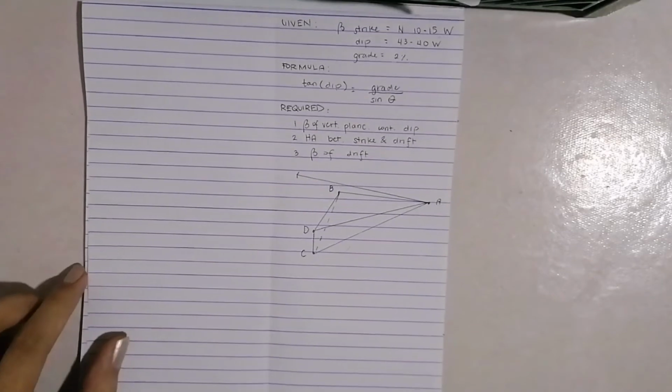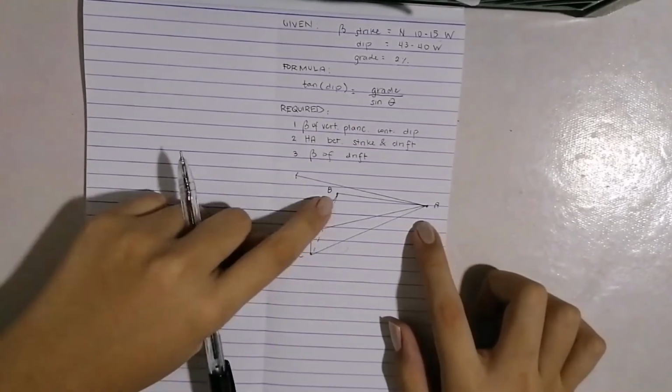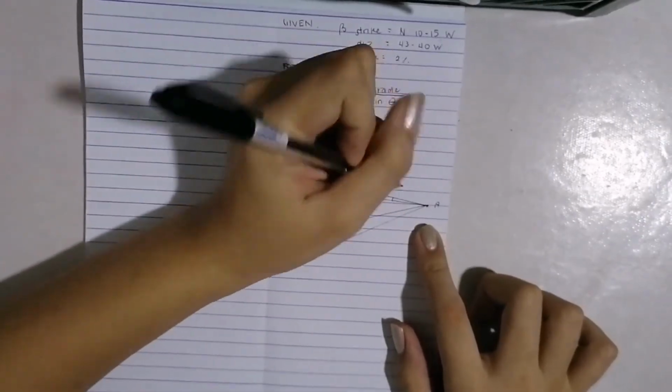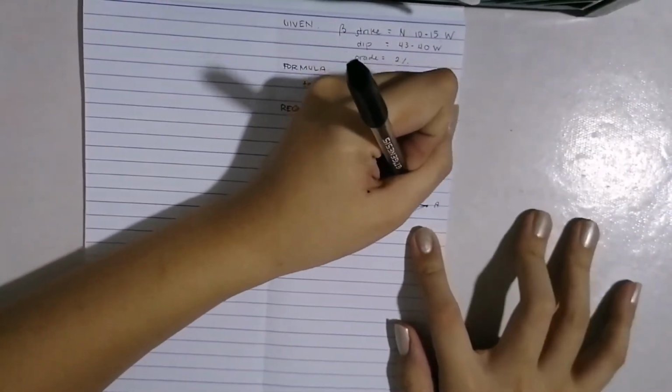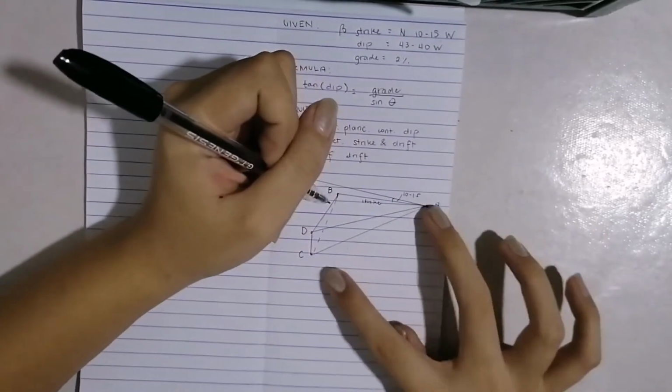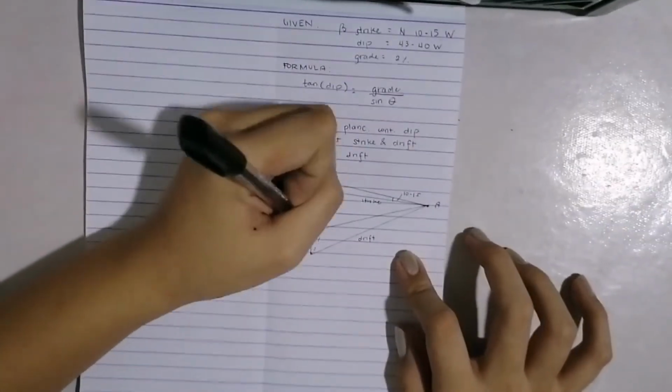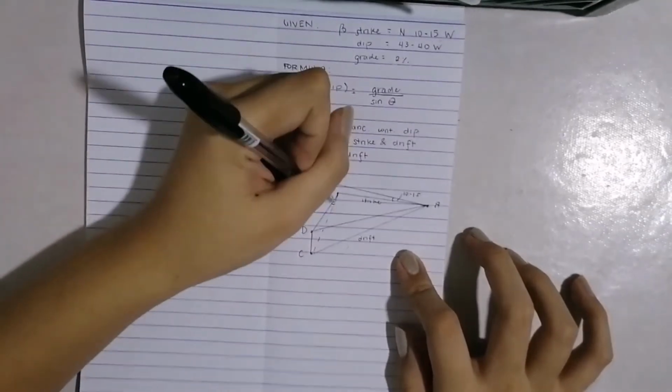So ano bang makikita natin sa diagram? Line AB is the strike with a bearing of 10 degrees 15 minutes. Line AC is the drift. And angle DBC is the dip.